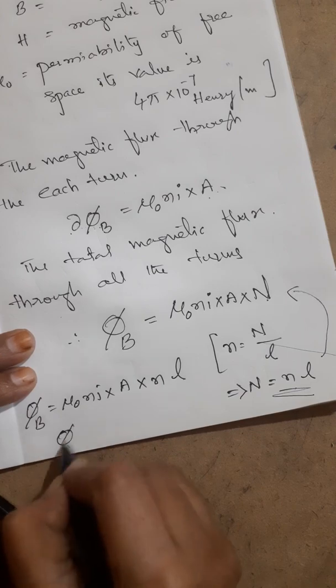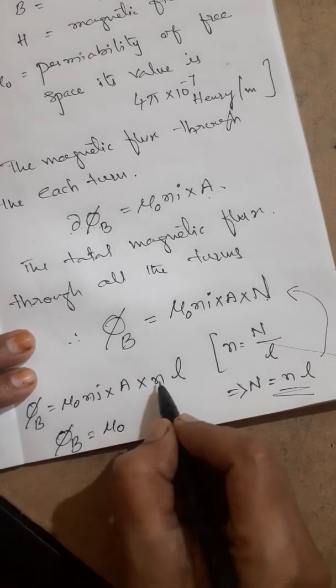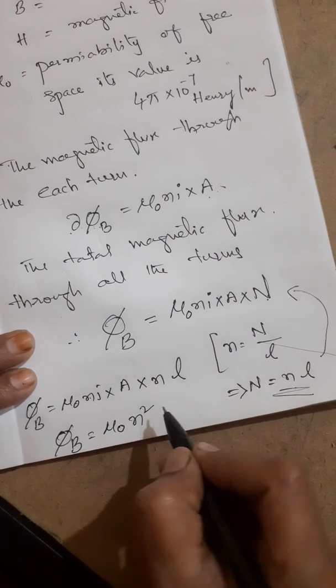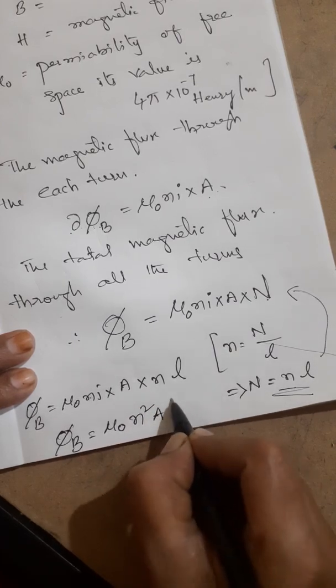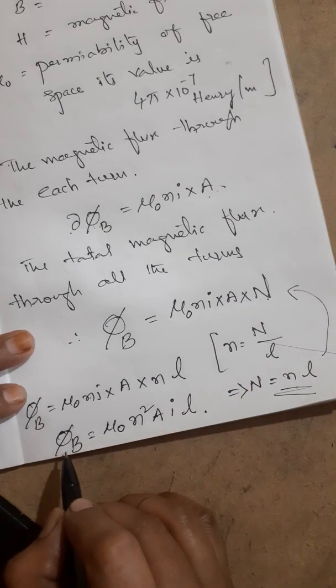So we can write finally phi B is equal to mu naught n square A I L. This is the total magnetic flux through all the turns.